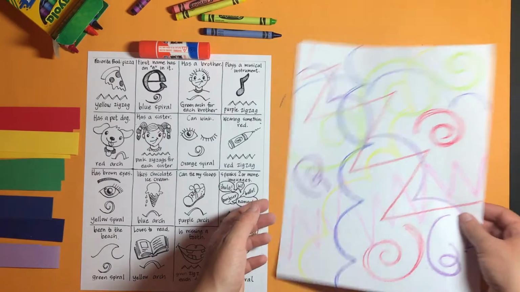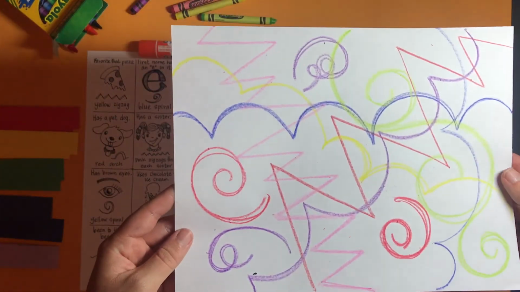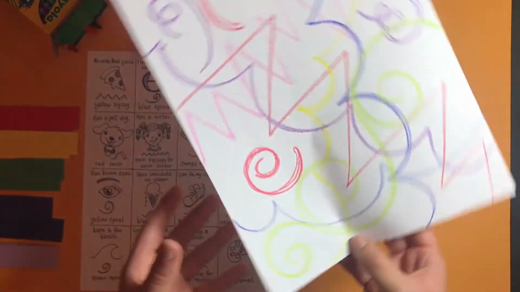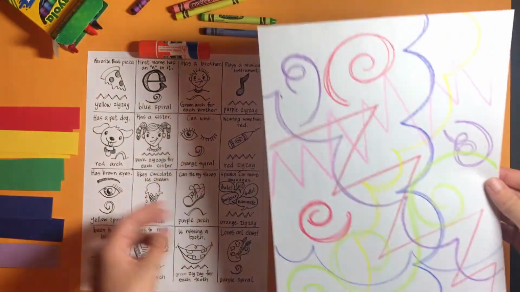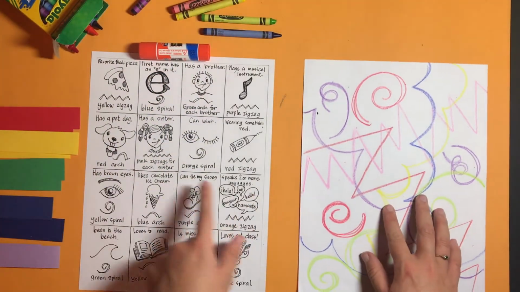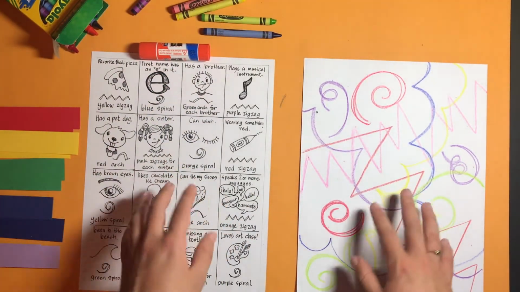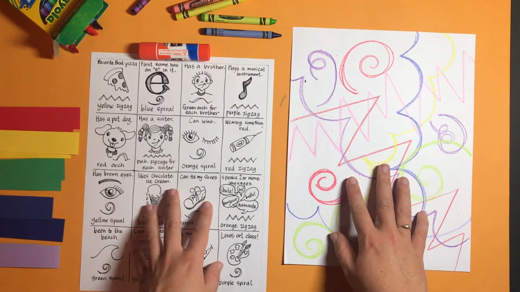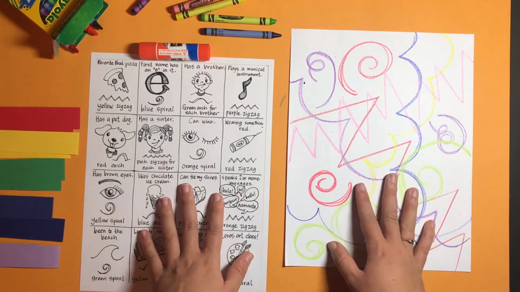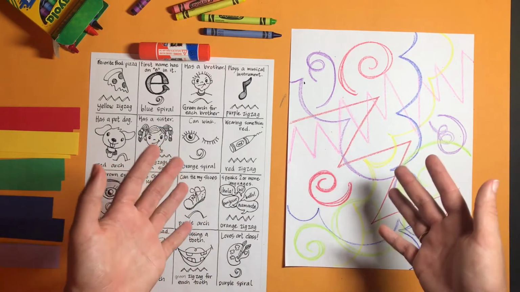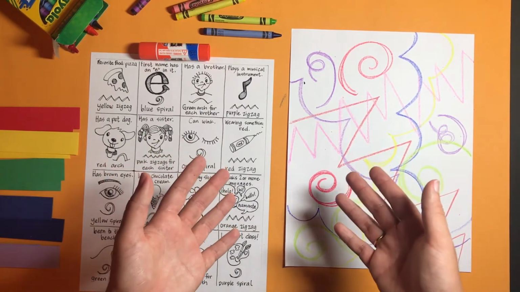All right, so now I have a paper filled with crazy lines, but it symbolizes me because I can look at this paper and I can read it like a code. So friends, when you're done with this, we're actually doing another line activity today.